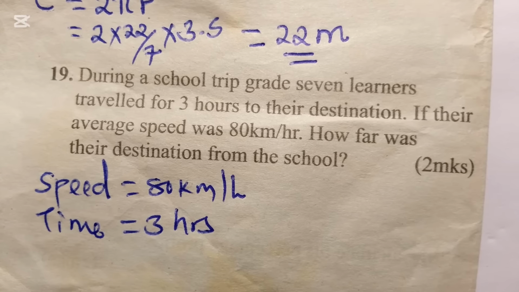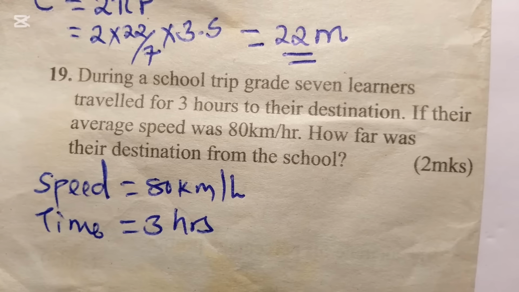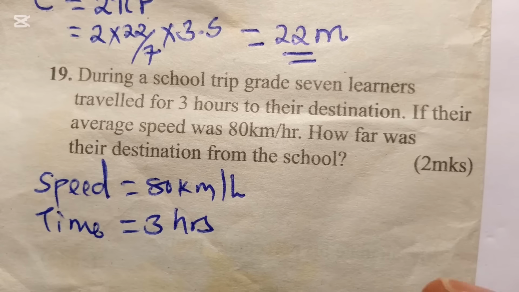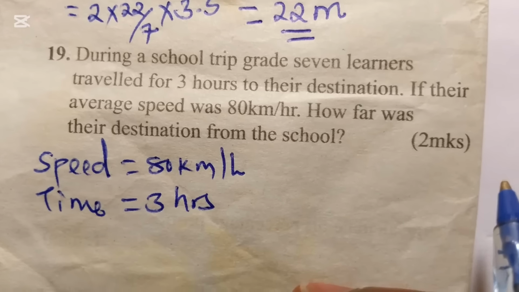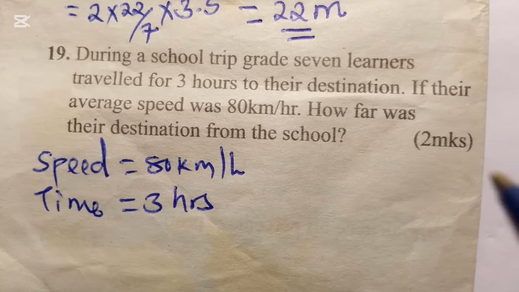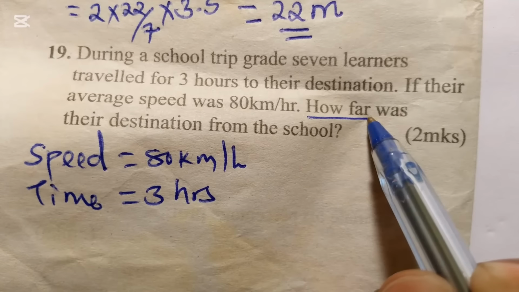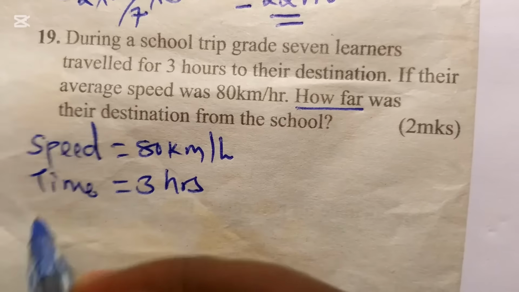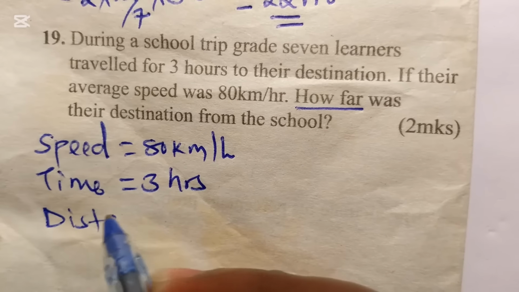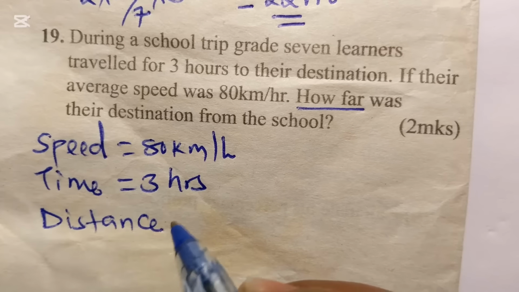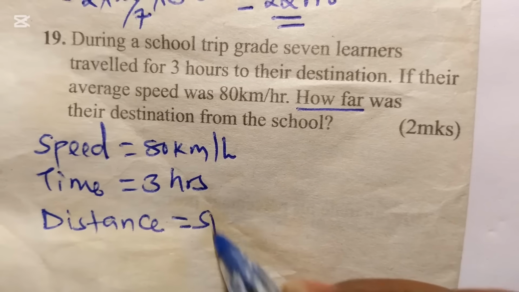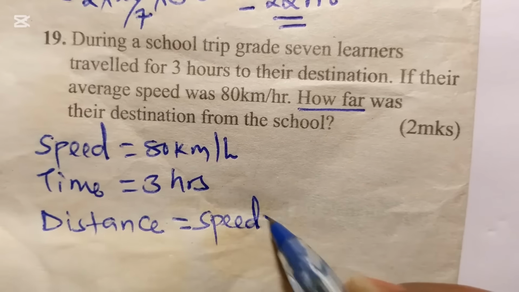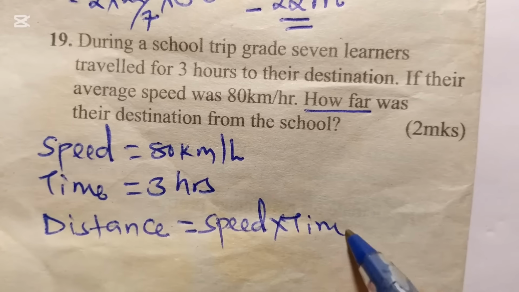So we know that speed is equal to distance over time, but in this case we are asked distance, how far, meaning that we are looking for distance, and distance is given by speed multiplied by time.